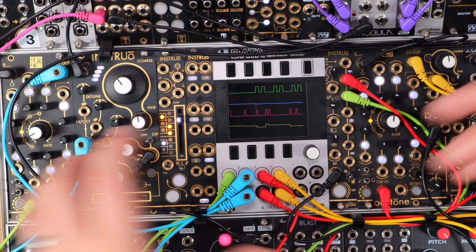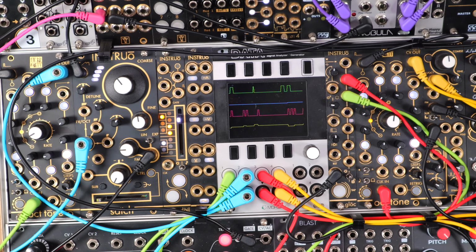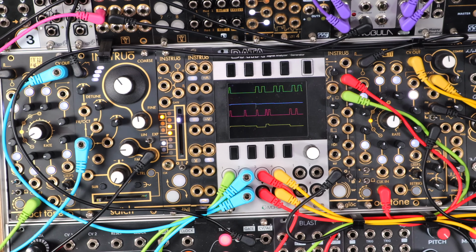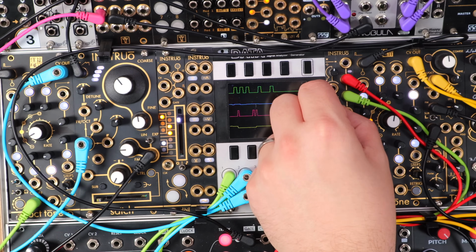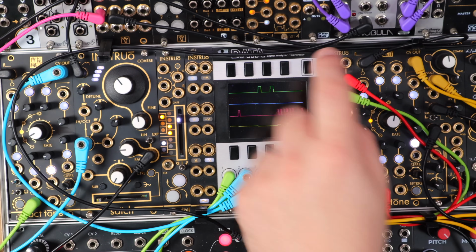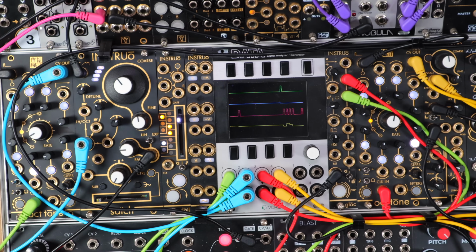And we're getting kind of chordal, nice intervals happening. Mainly nice because of the note choices on the sequences. Let's lower that probability even more, but go back to the faster clock multiplication.